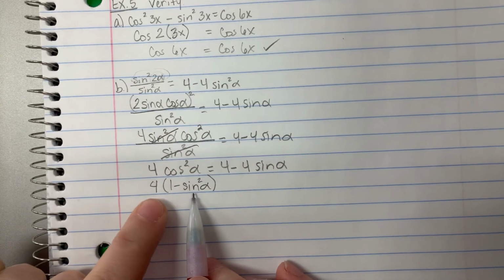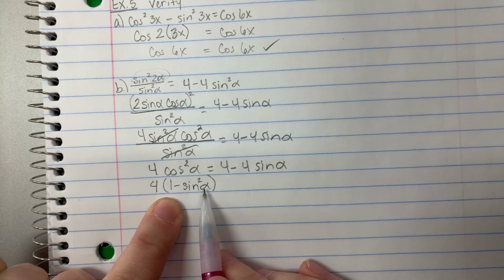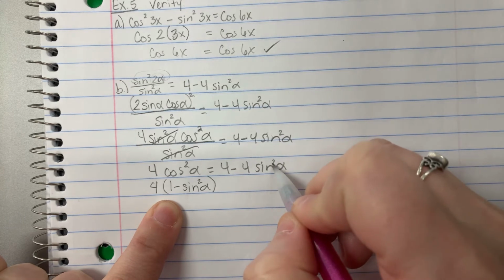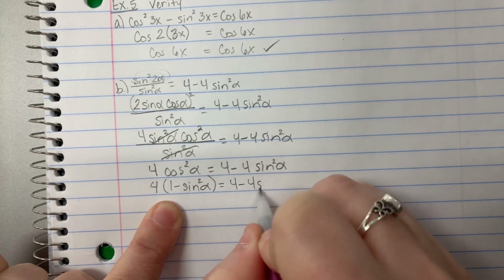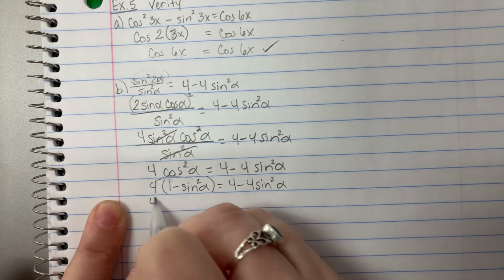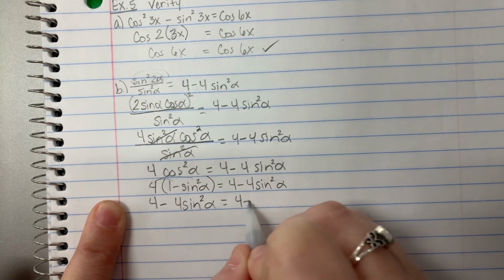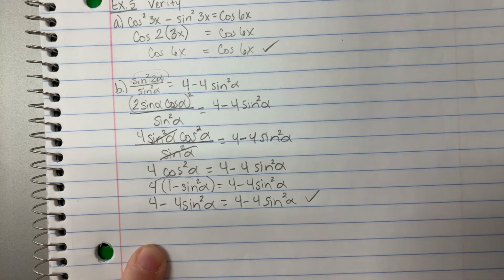So here I have a 4, 1 minus sine squared. I forgot my sine squared up here all the way. That makes sense now. Okay, so this is the same thing as this, and I can show that final step of distributing, and then that makes more sense. Okay, so that is the same then.